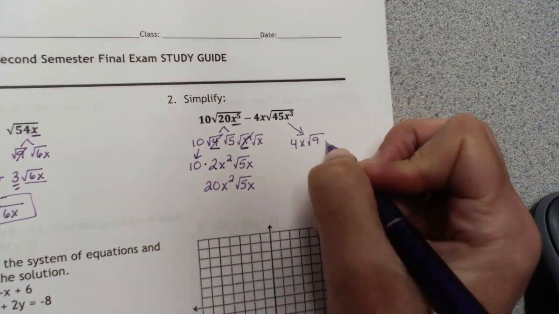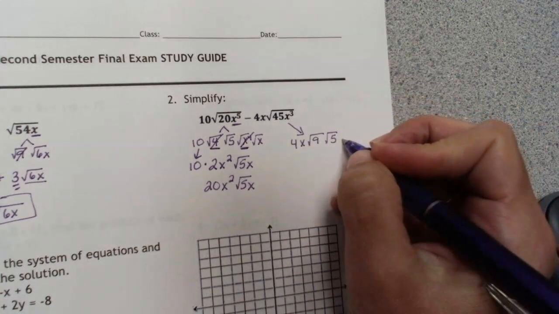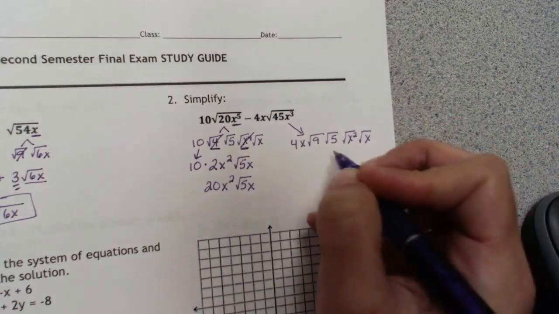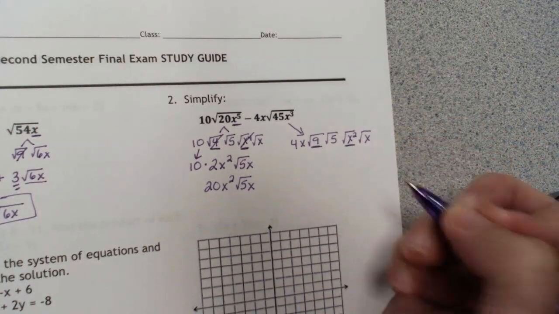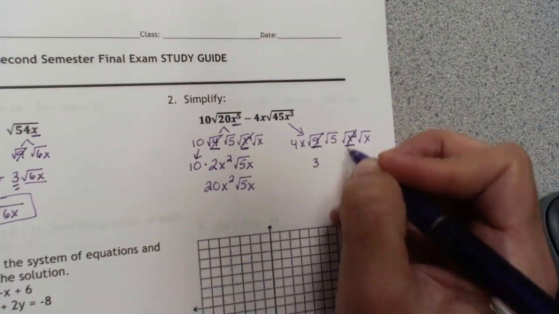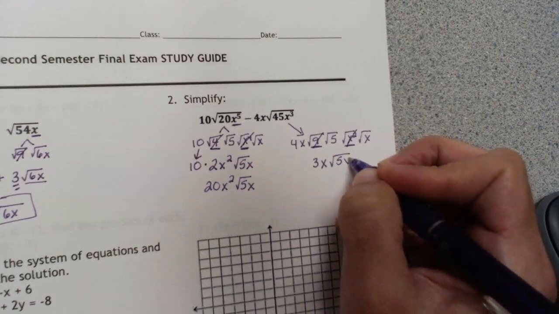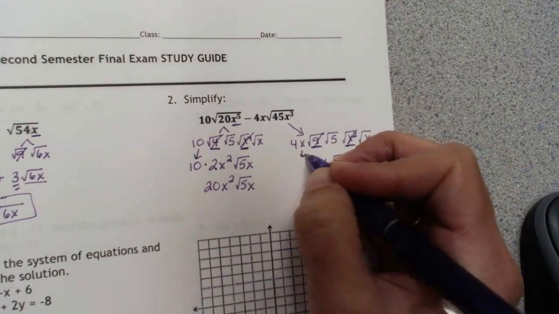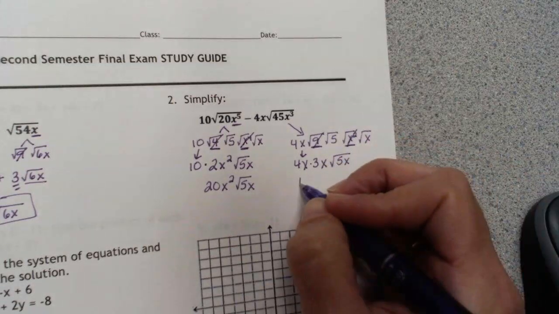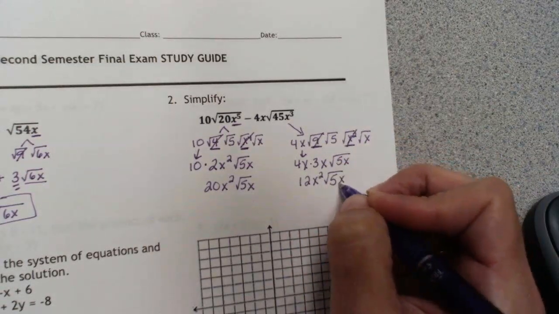This is 9, and we said 5. And then x to the 3rd, the closest perfect square is x squared, and that leaves me with an x. And these are your perfect squares. That's what you can take the square root of. Square root of 9 is 3. Square root of x squared is x. And that leaves us with 5x under the radical. And then you're going to multiply the 4x times the 3x, which gives us 12x squared, square roots of 5x.